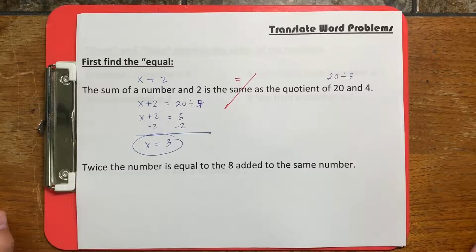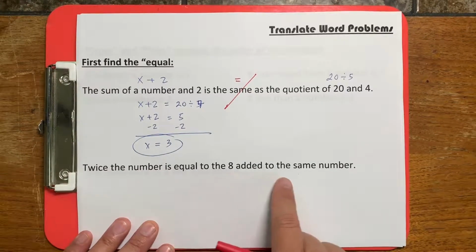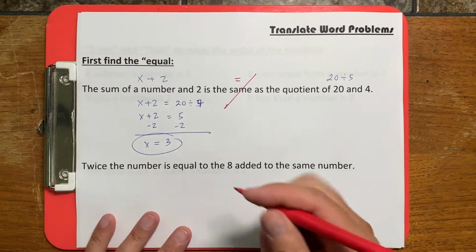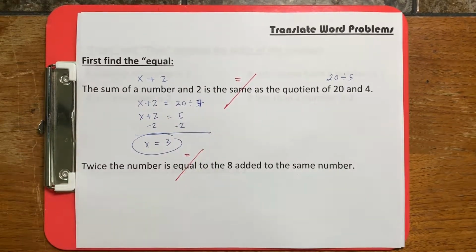Okay, let's do the same thing down here. The first thing you want to do is find the equal. So, twice the number is equal to 8 added to the same number. Over here, this is my equal, and now I think of this as two pieces.